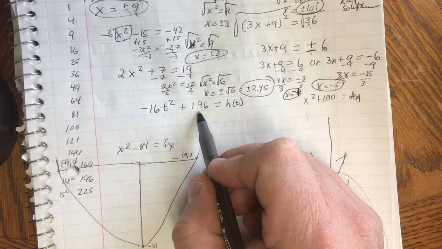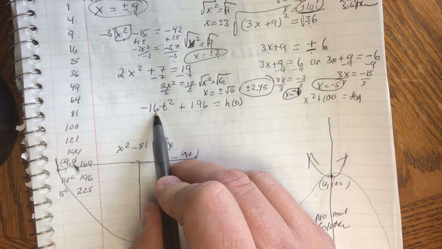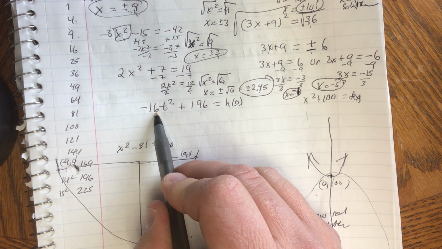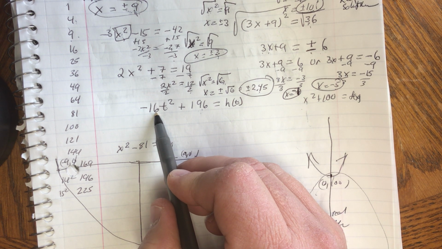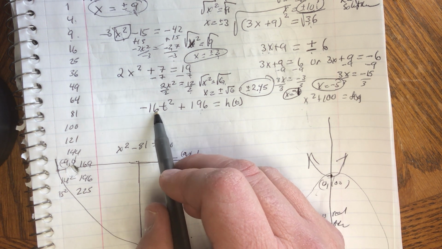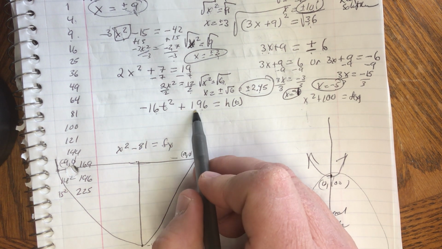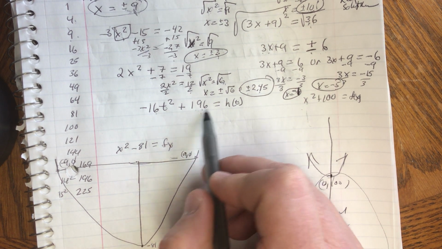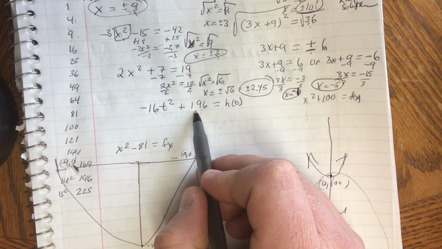Well, what's going to bring the pumpkins down to the ground? Gravity. Well, that's what this negative 16 represents. Gravity is negative 16 feet per second squared. So for every second squared, it's going to drop 16 feet for each second squared. That's why it's negative 16t squared, time squared, okay? Plus 196, that's our initial height of how high we were dropping them off. So the building was 196 feet tall.